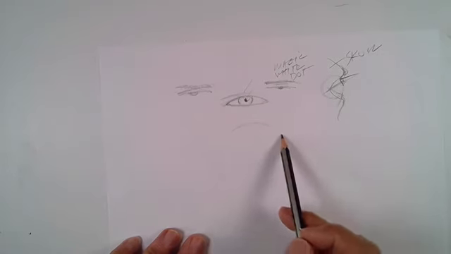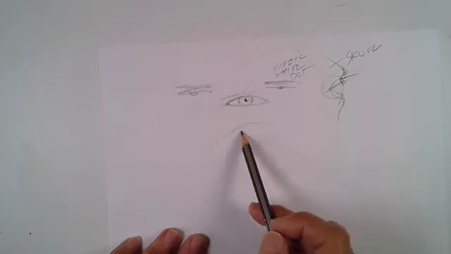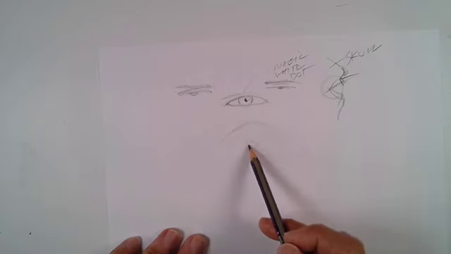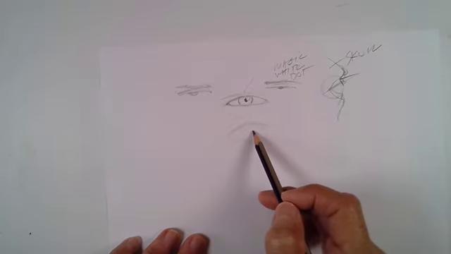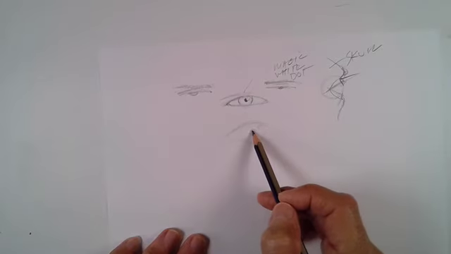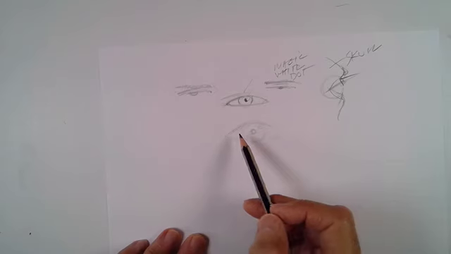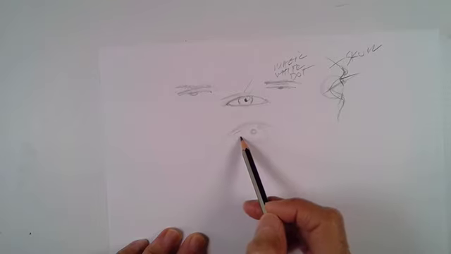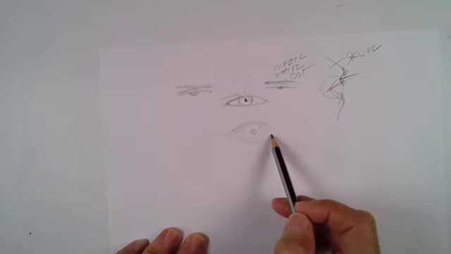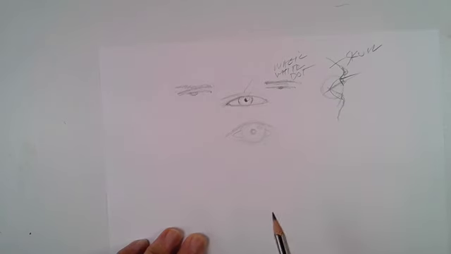You have your eye, the iris, a little magic white reflective dot, the pupil, and then the area you want to pay attention to is the white area on each side of the iris, and how much of that is actually showing.